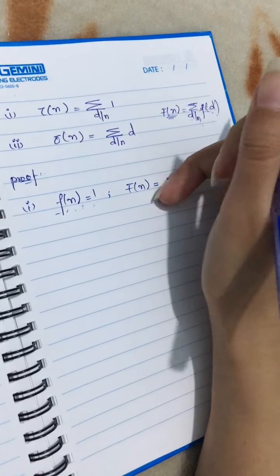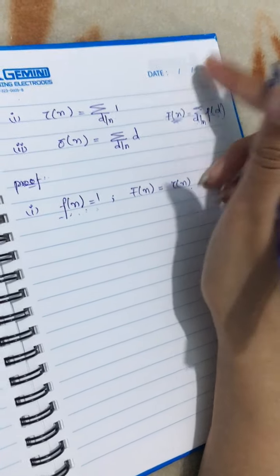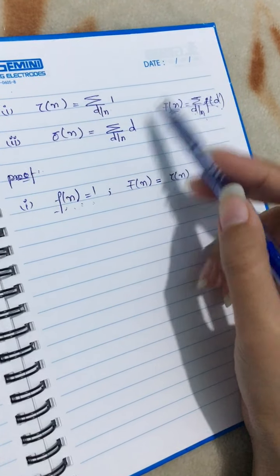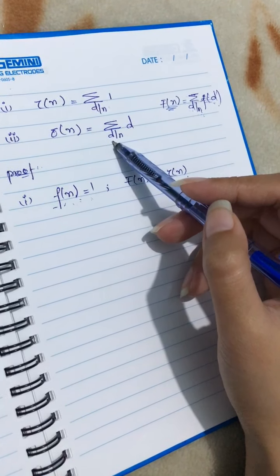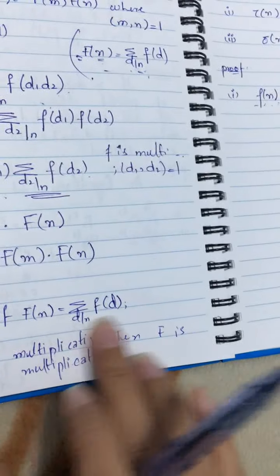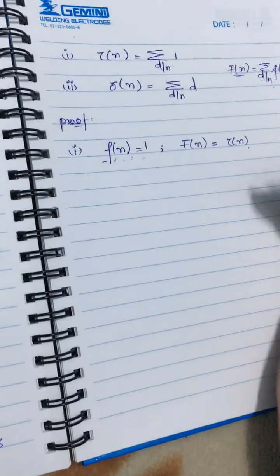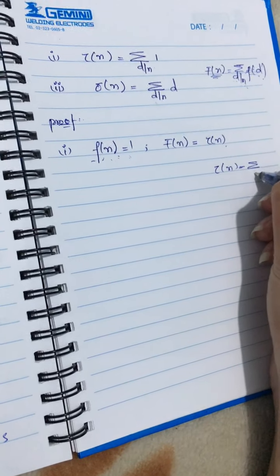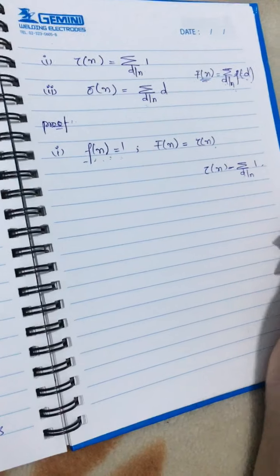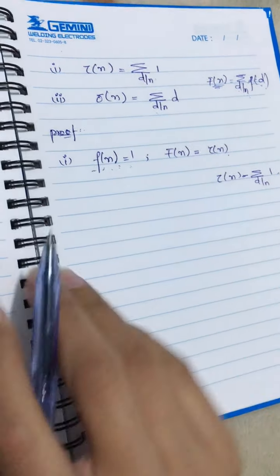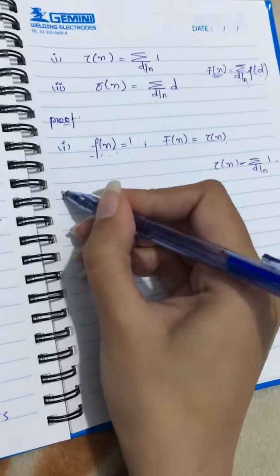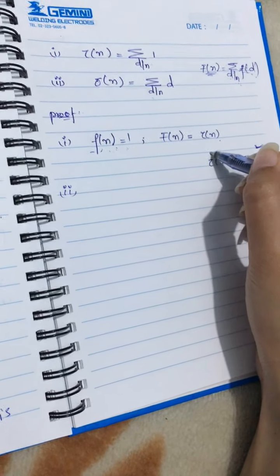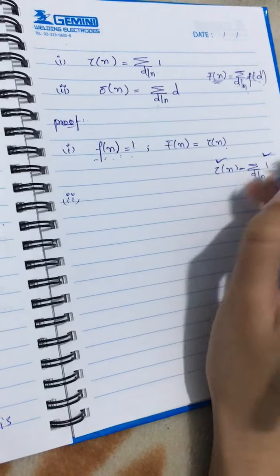This is basically the definition of tau of n. So according to this condition, tau of n is equal to the summation over d dividing n of 1. And since 1 is multiplicative, tau is also multiplicative.